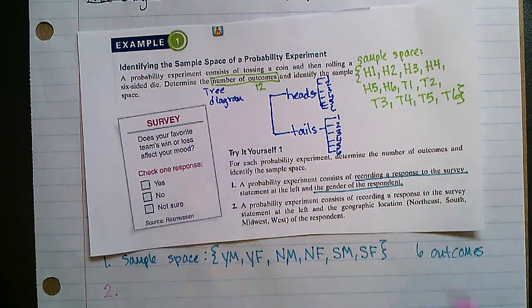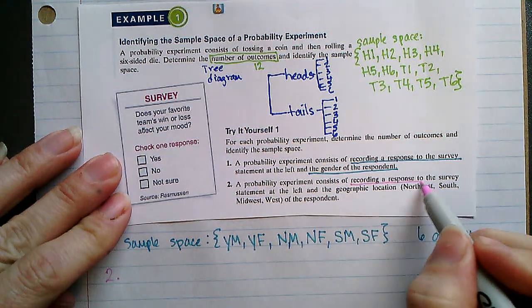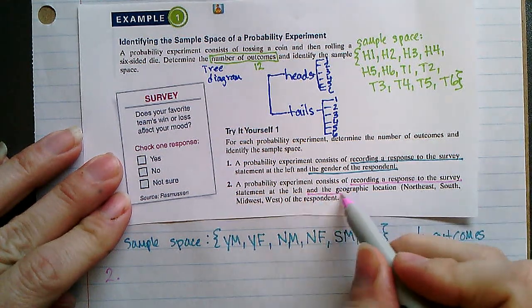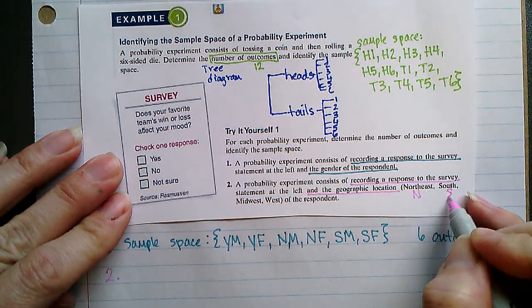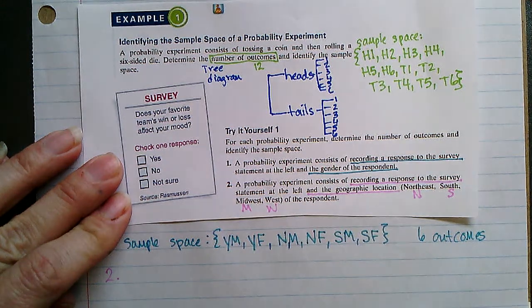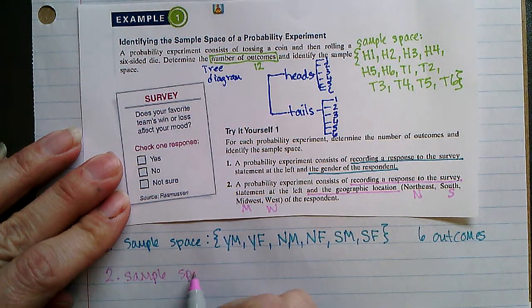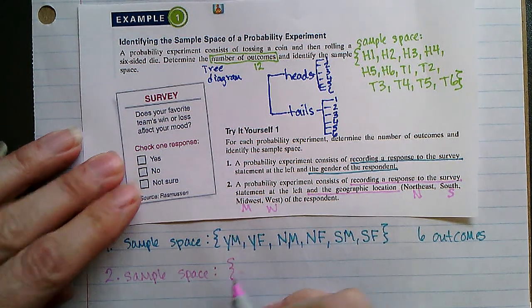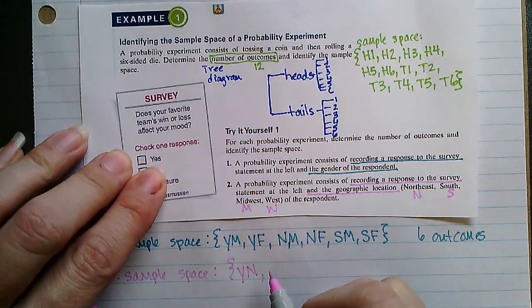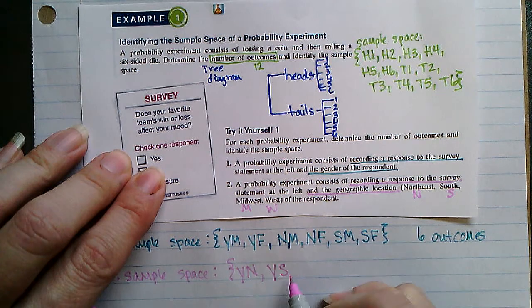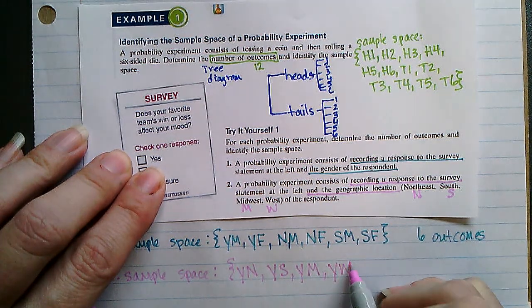On number 2, a probability experiment consists of recording a response to the survey and the geographical location being northeast, south, Midwest, or west. So my sample space here would be saying yes to the survey and being from the northeast, or yes and from the south, or yes and from the Midwest, or yes and from the west.